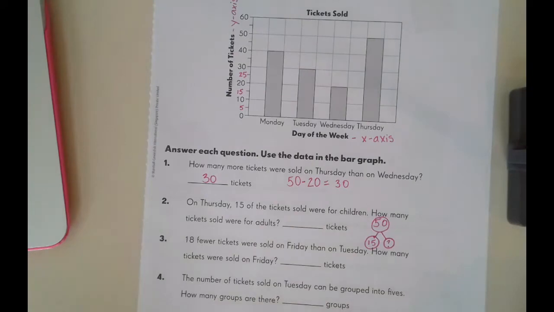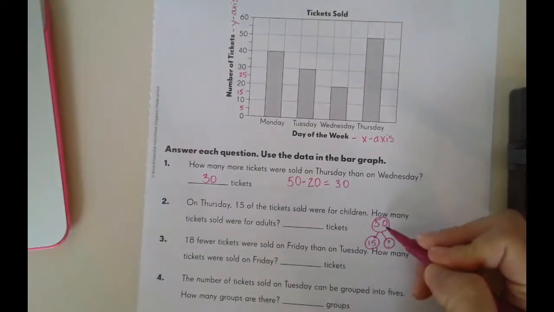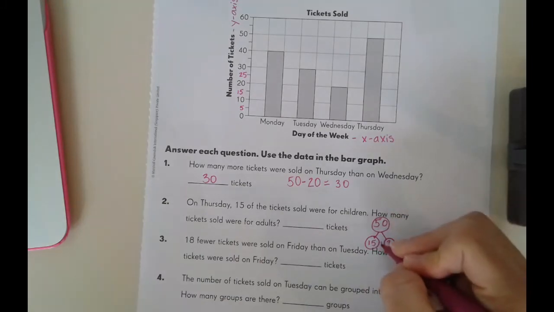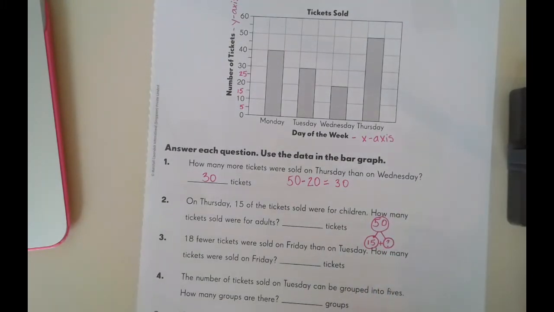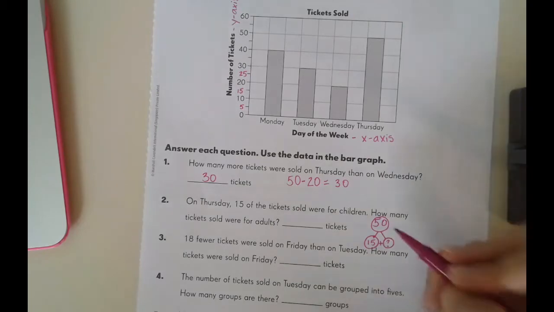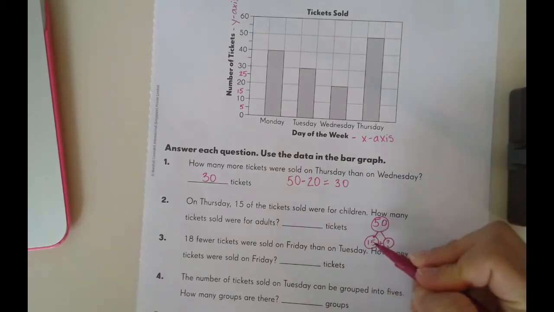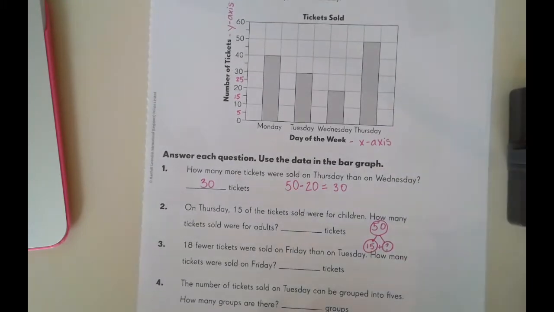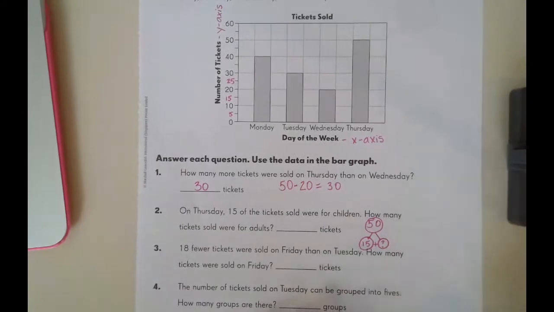And you can do a little number bond here. There were 50 total. 15 of those 50 were for children. How many were for adults? So what I can do is I can take the 50 total and subtract the 15 that were sold for children to see how many of them were sold for adults. So why don't you try that on your paper and then write down what you think the answer is, and we will review it. Pause if you need more time.